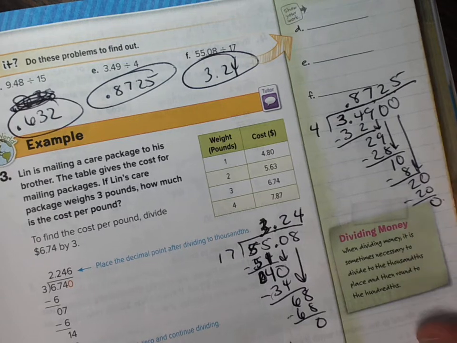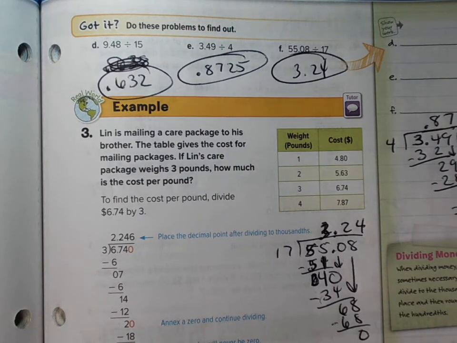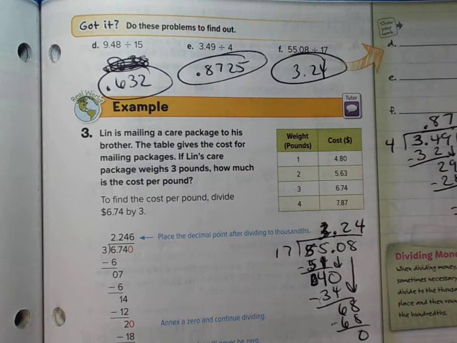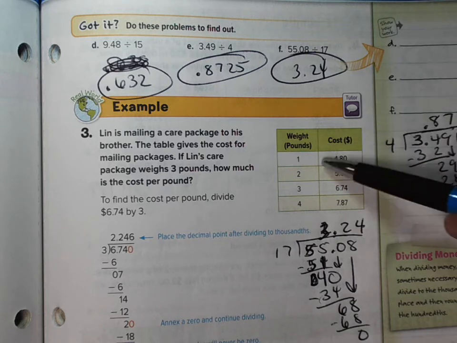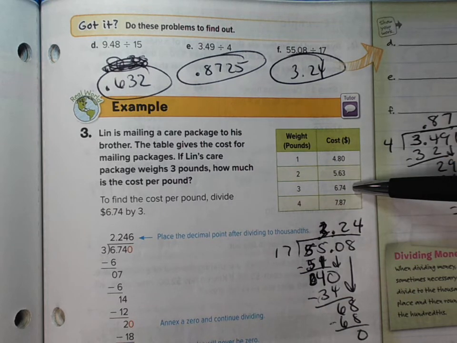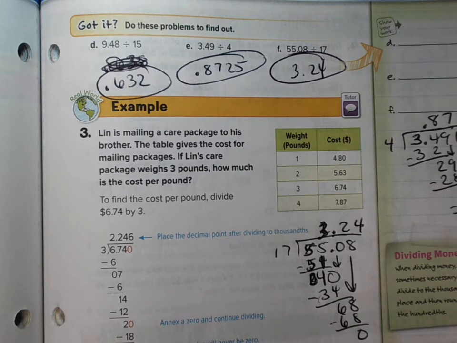Alright, so another thing you will see is a story problem. So you're still doing division, nothing changes, you're just going to have to divide it out and figure it out. So Lynn is mailing a care package to his brother. The table gives the cost for mailing packages. If Lynn's care package weighs 3 pounds, how much is the cost per pound? Well, it says weight, 3 pounds, $6.74. Okay, so you have to find what it is per pound.